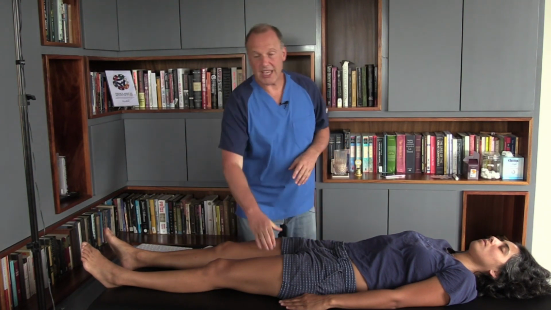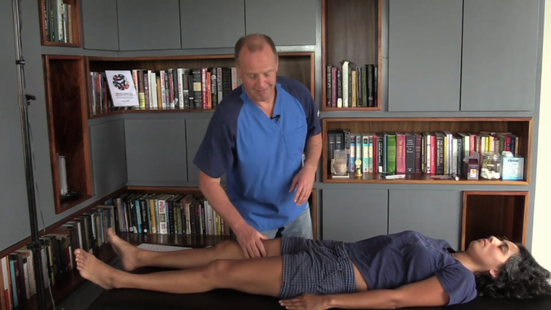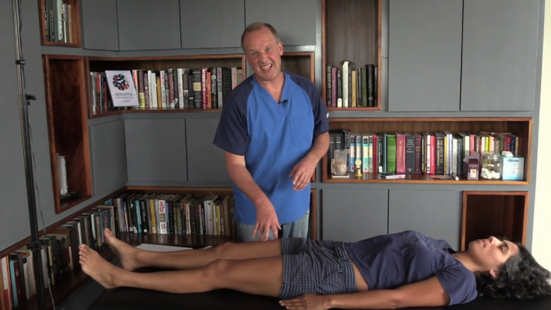And she has other meridians closed, but, oh, no, not really. No, she's okay. She also has stomach closed on this right leg, but.